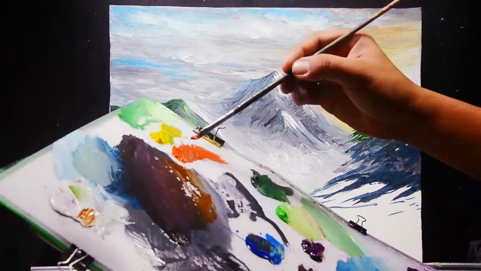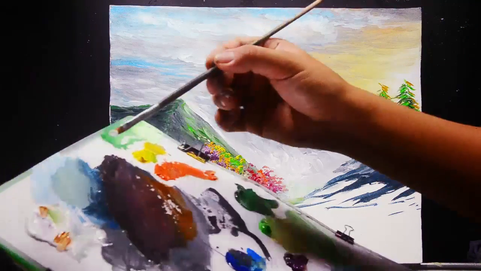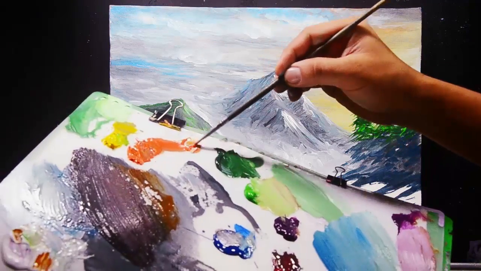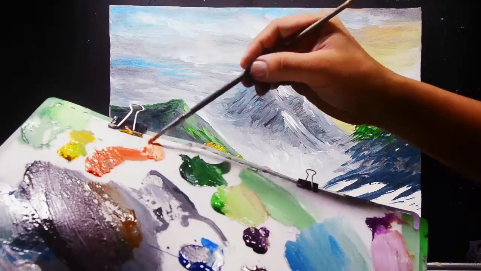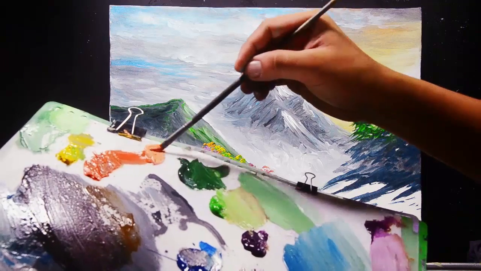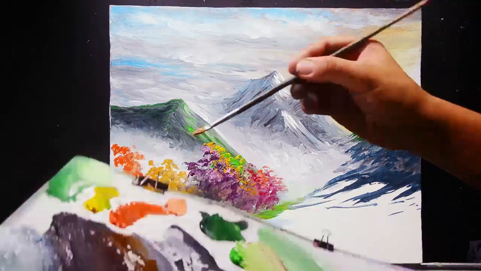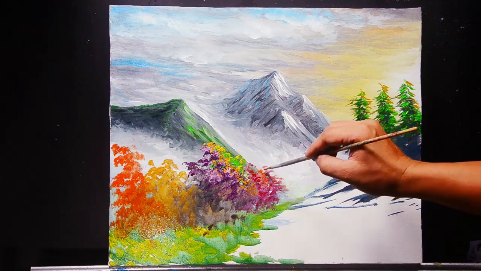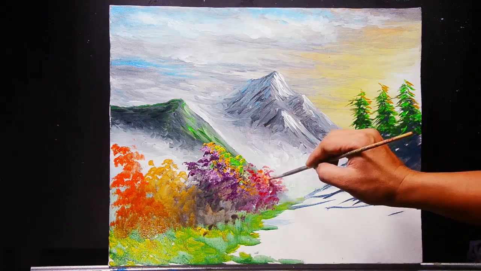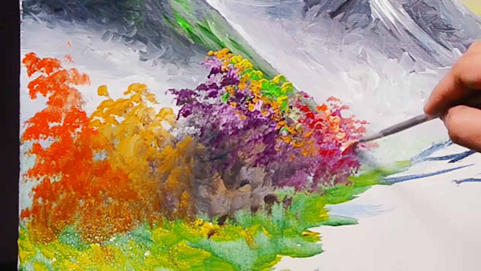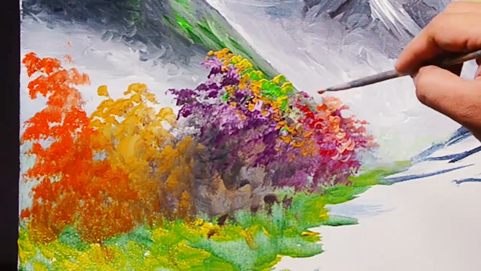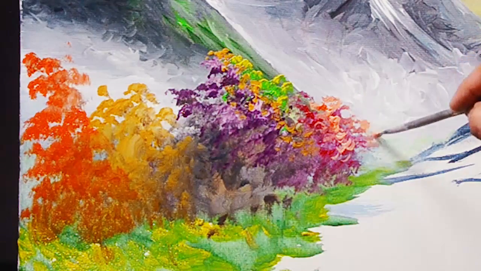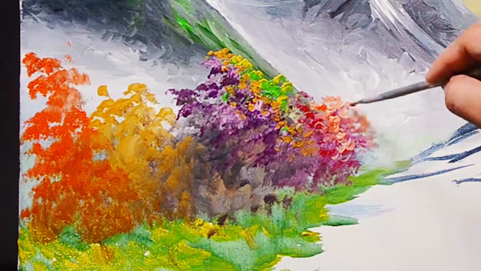Or just mix the color of orange yellow and the titanium white to create the light color of the orange yellow. Just add here for the highlight color. This is for the highlights of this tree.